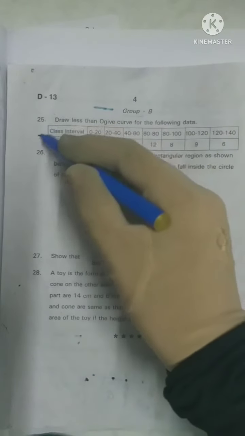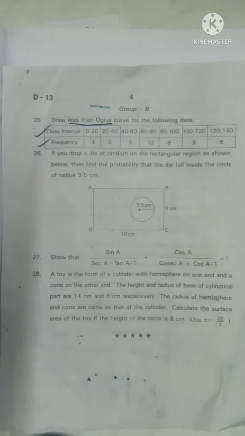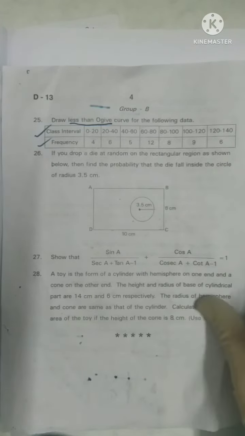25th question. Draw less than ogive curve for the following data. Class interval and frequency are given in the question. We have to draw less than ogive curve. See, this less than ogive curve concept is also very important because it came in the practice paper, right? Again it came. Okay. So we know that in the less than ogive curve on x-axis we will have upper class limit, on y-axis we will have LCF.